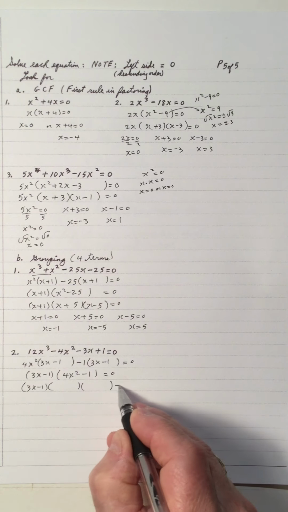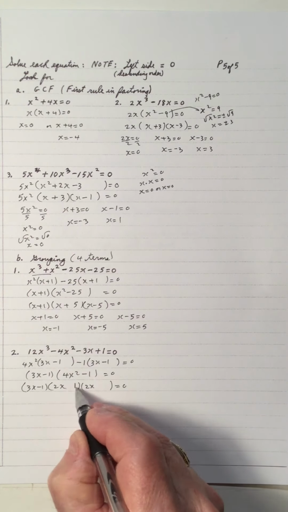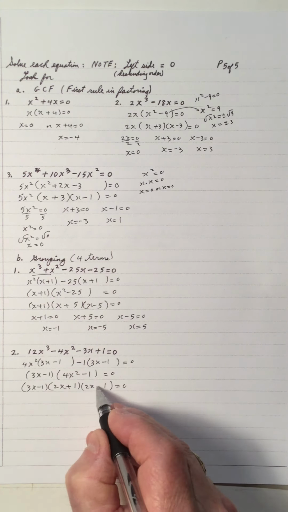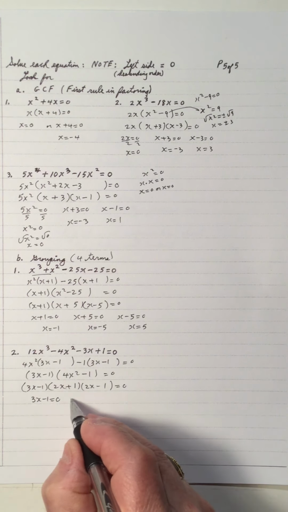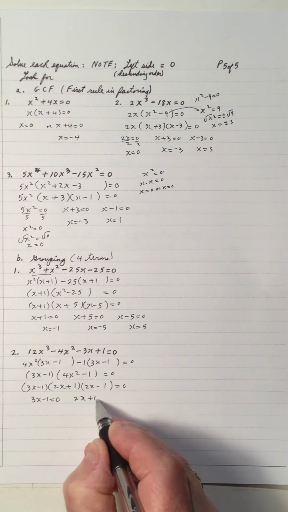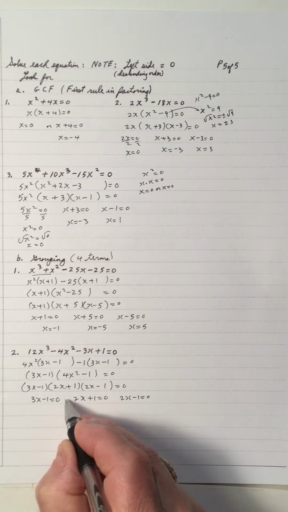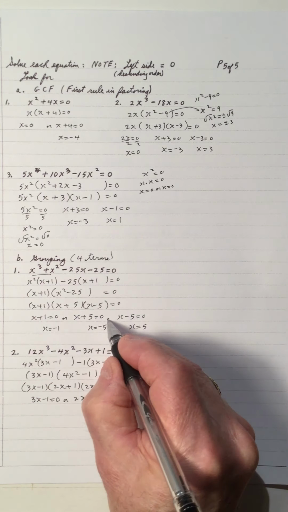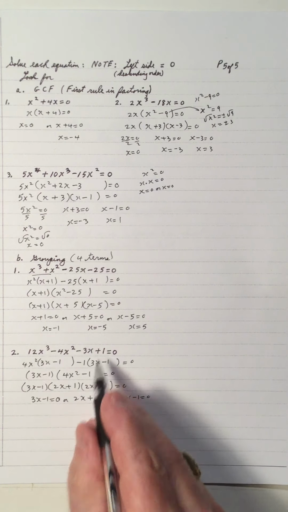So I'll do factoring. 2x, factors of 1, 1, and 1. And the product is a negative, so it's a plus and a minus. So 3x minus 1 equals 0. 2x plus 1 equals 0. 2x minus 1 equals 0. Notice I can put ors here, like right here, put or, because any one of these roots will make this a 0.